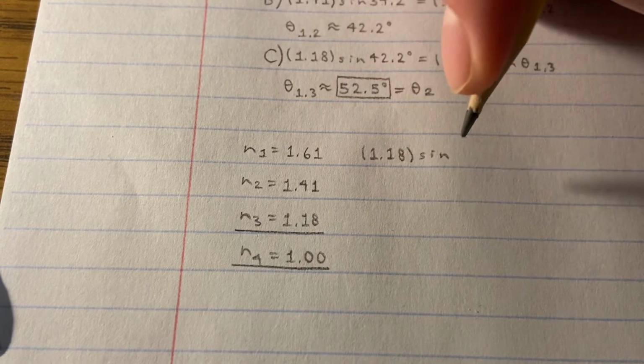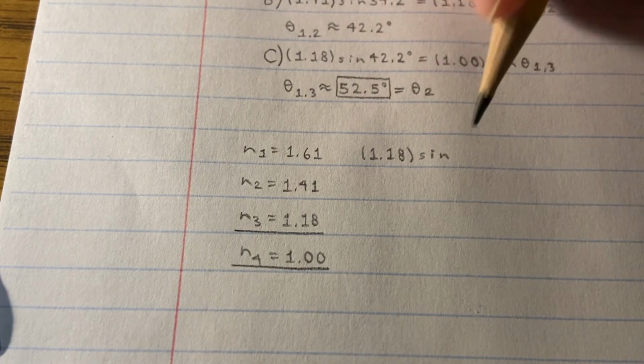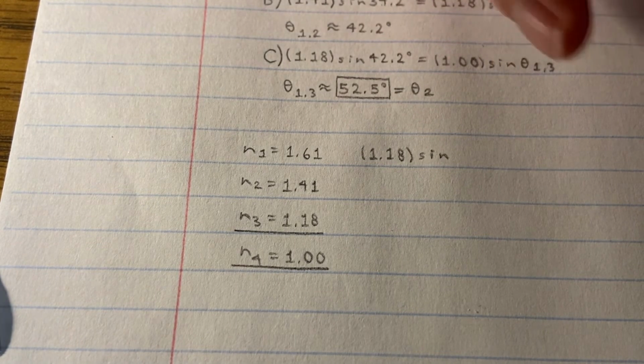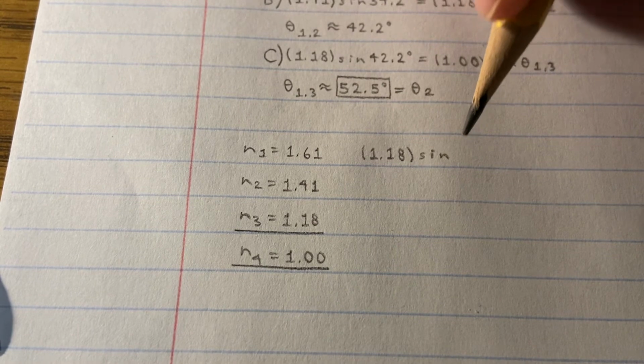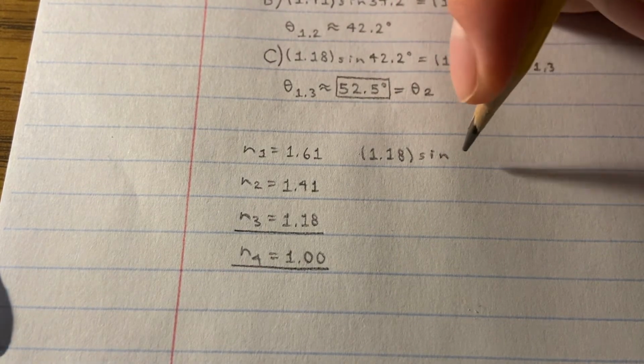And since we are looking for the incident angle, our final answer will be an initial/incident angle. Something different you're going to see is that as we solve this problem, the thetas we want to find are actually going to be the initial thetas.